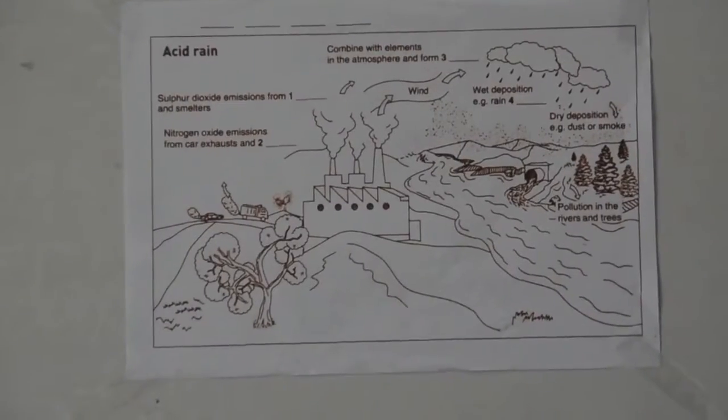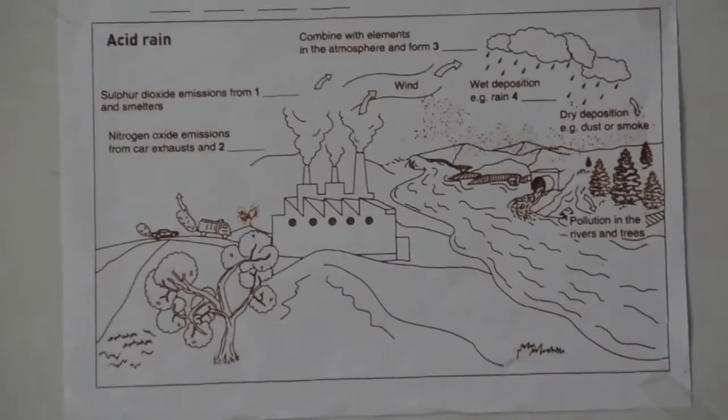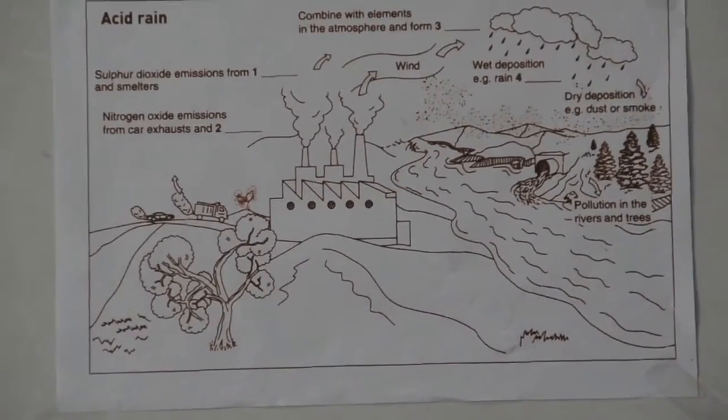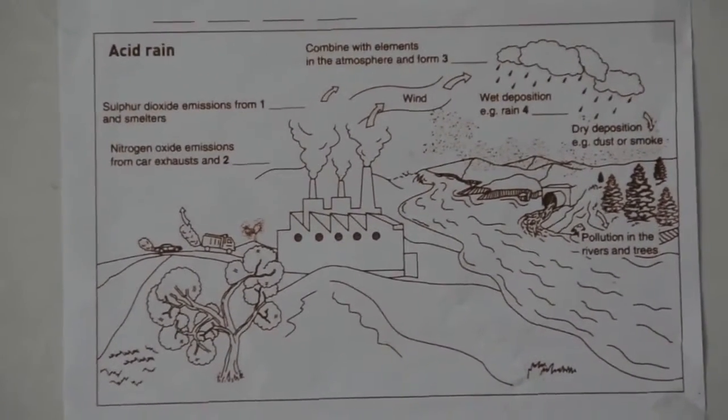Now, you have here a picture of an acid rain process, and in your notes there, you could take a look at number 1, number 2, number 3, number 4, okay? And one technique that you could use in this diagram process is predicting the possible parts of speech or words that would be used in the blank.